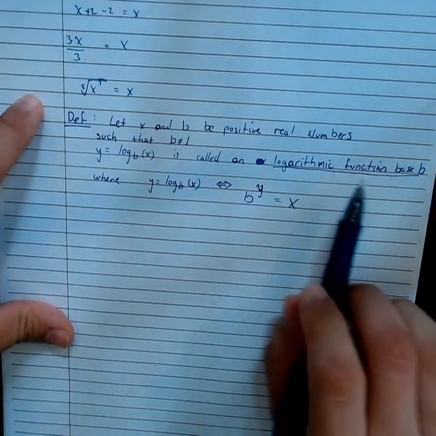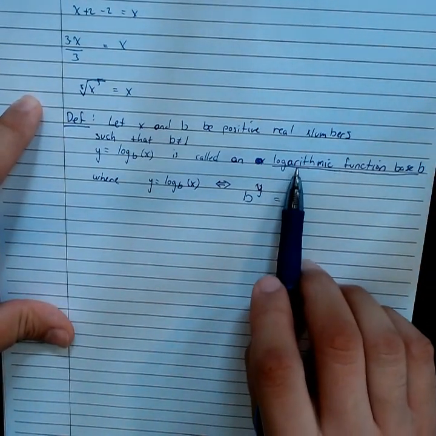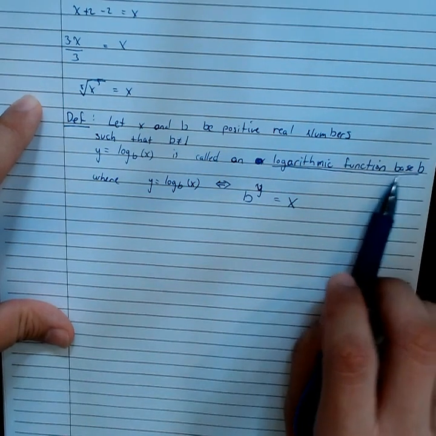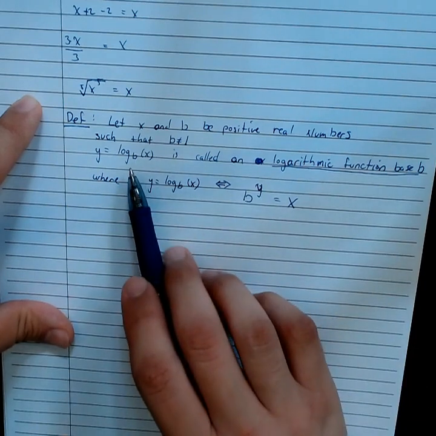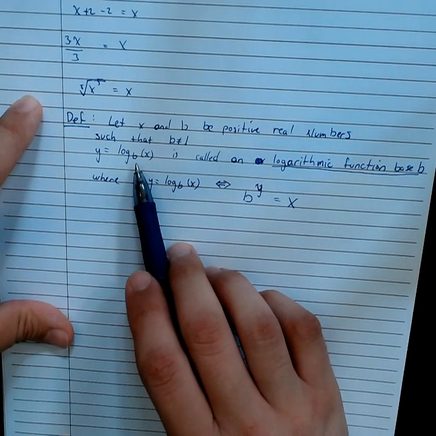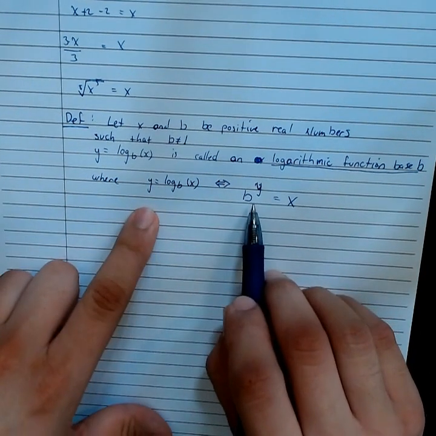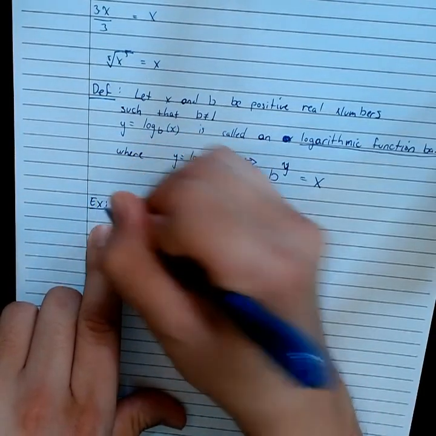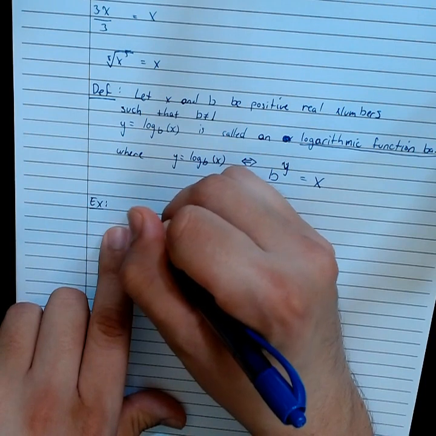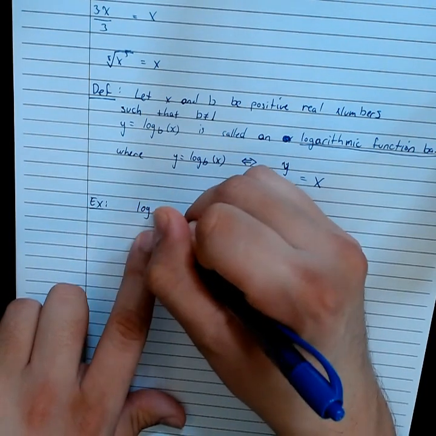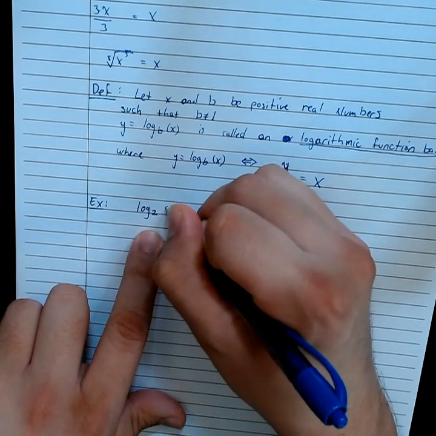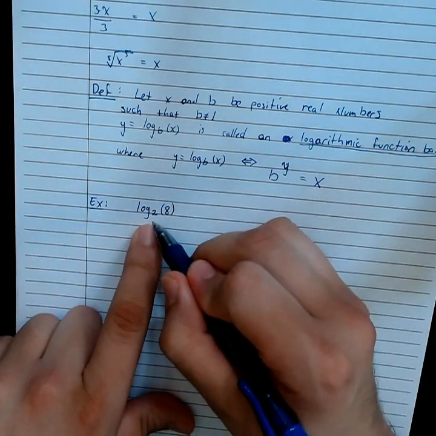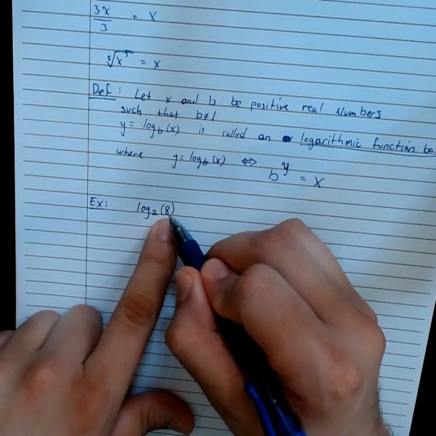Okay, so what does that mean? Well, first of all, notice that we make a distinction. It's a logarithmic function of base b. Why do we make that distinction? There's going to be different bases of a logarithm. Right? Okay, so what does the base do? Well, let's look at an example. Let's say I was asking for the log base 2 of 8. Just like that. So here the 2 is the base, the 8 is the argument.